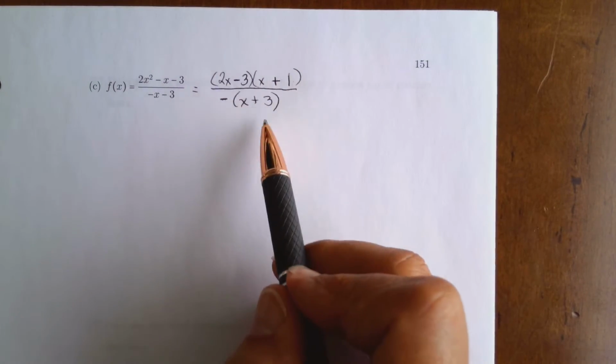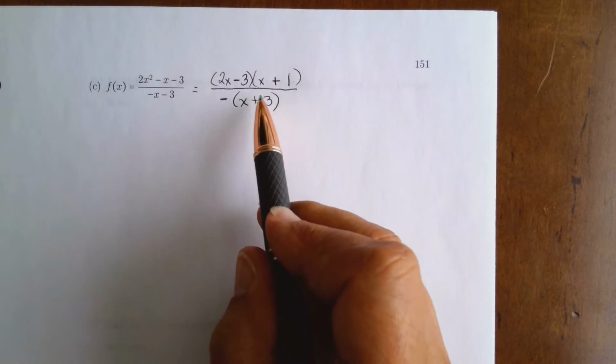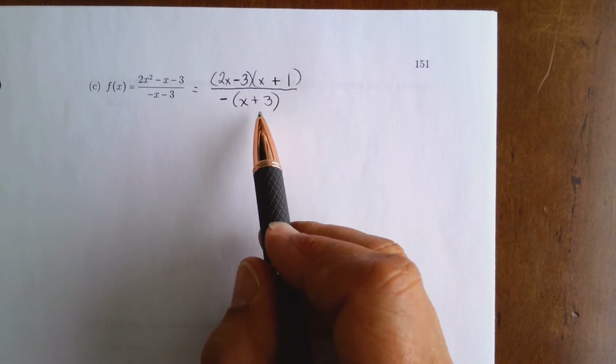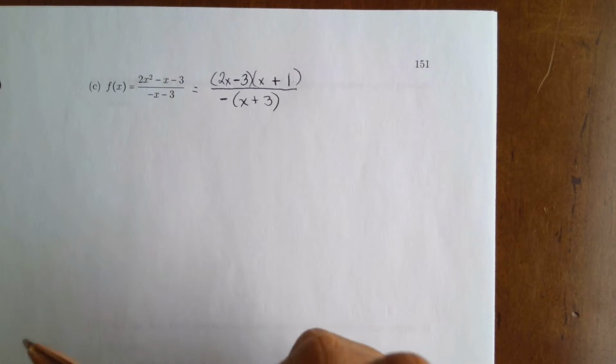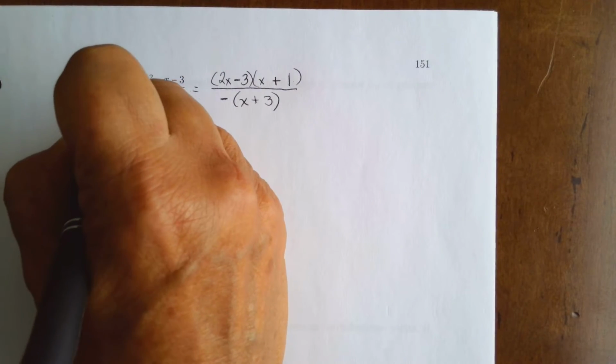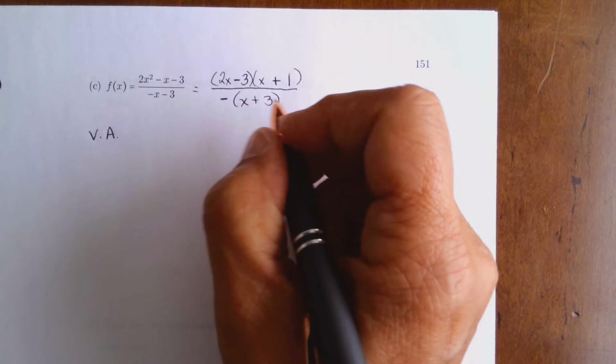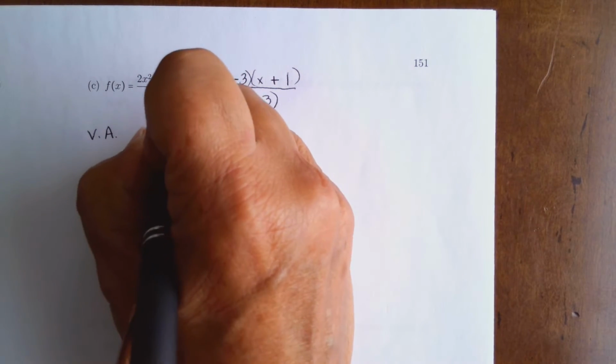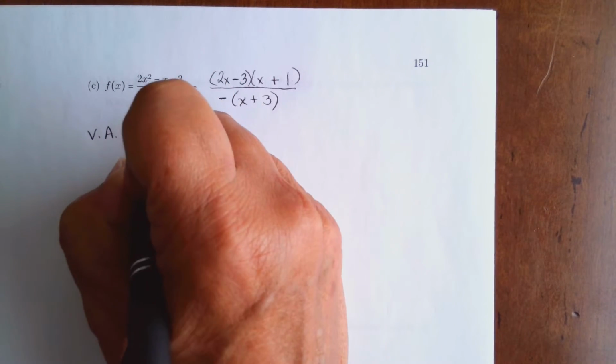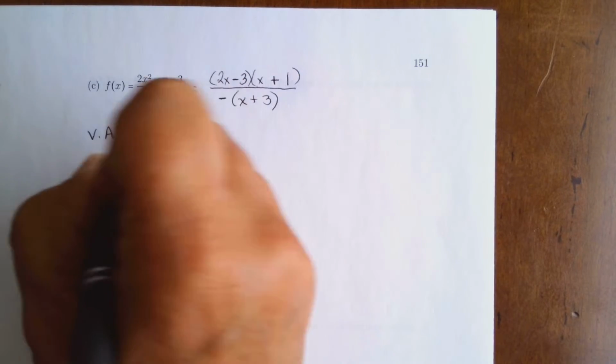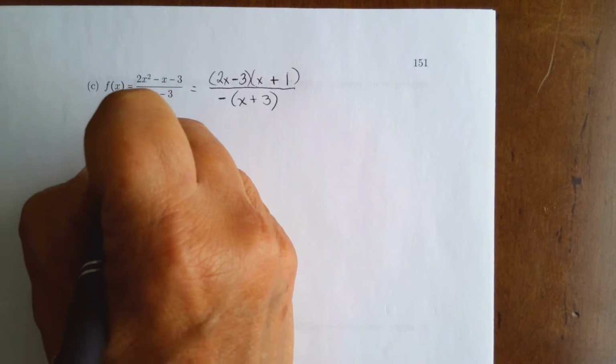So again, none of these are the same, which means this is your vertical asymptote. And then for our oblique asymptote, we're going to have to divide this into this. For the vertical asymptote, take any factor in the bottom, set that equal to 0 and solve. So we get x equals negative 3. That's your vertical asymptote.